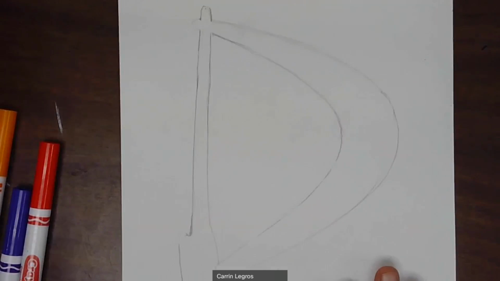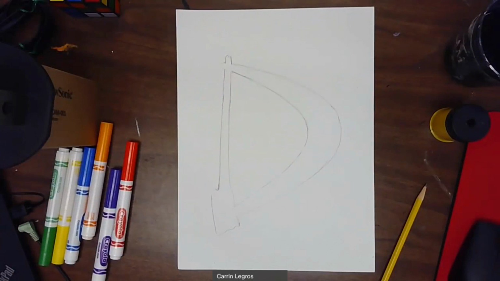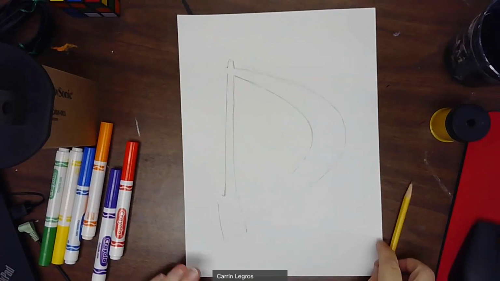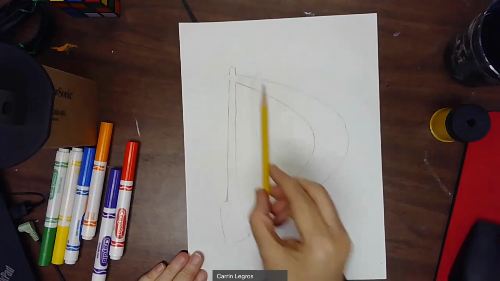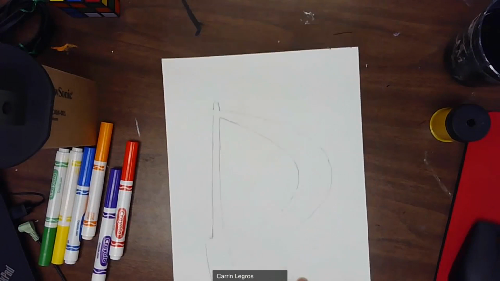Okay, so I have drawn the letter D and I think I like it. I might need a little more work. I might want to straighten that out a little bit. But I looked at the computer and I drew the letter. It's one letter. It's in the middle of the paper, nice and big.